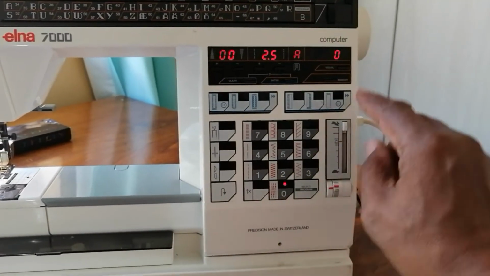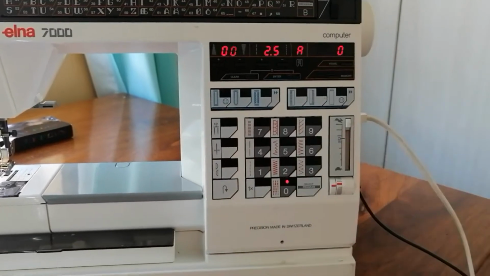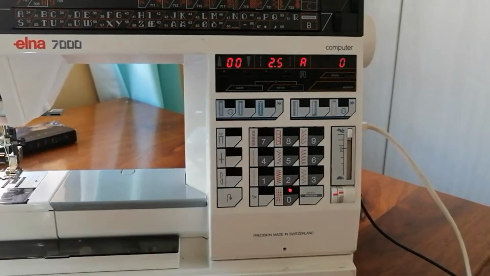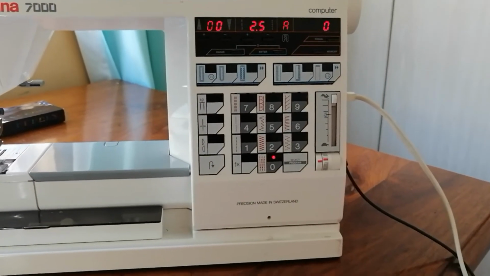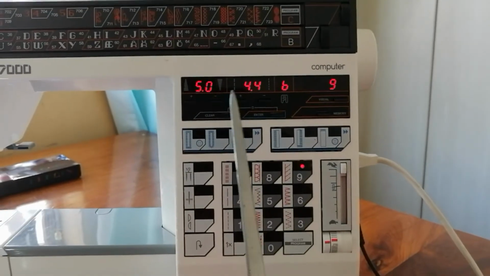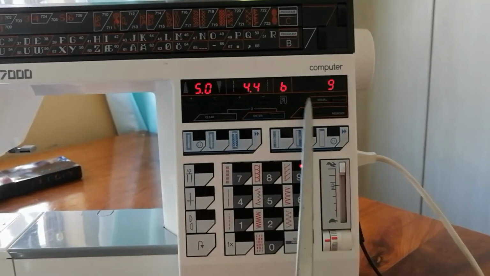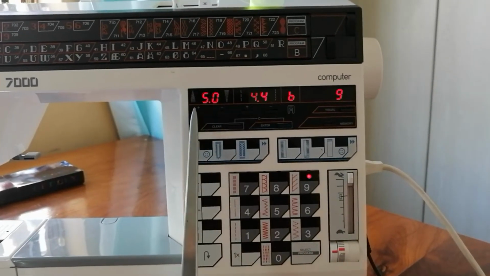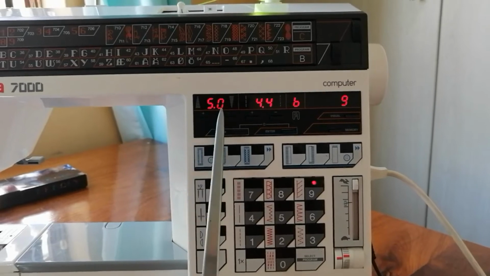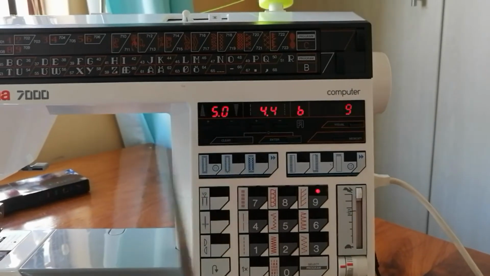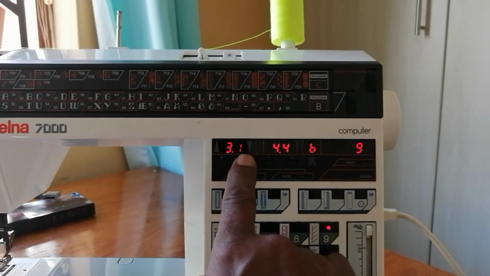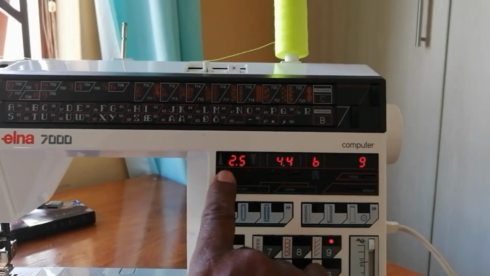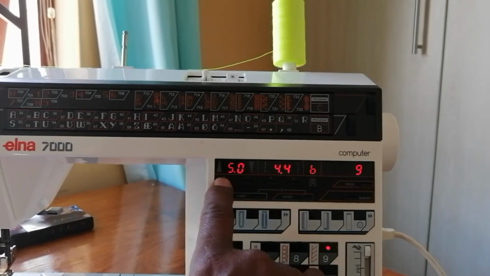On the far right hand side, you will see the indication of the program that you selected. You will also then see additional information on the rest of the menu. You will see here, this is the stitch width. If you increase it here, decrease it, or you can increase the stitch width.